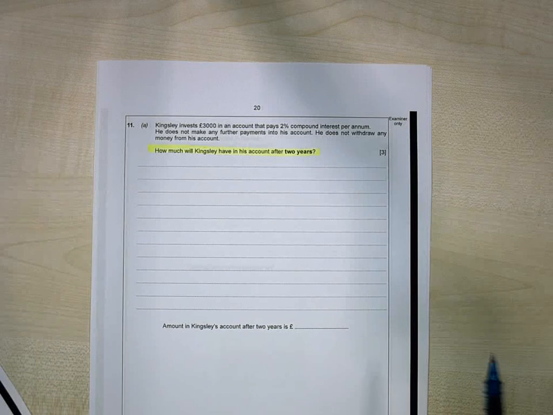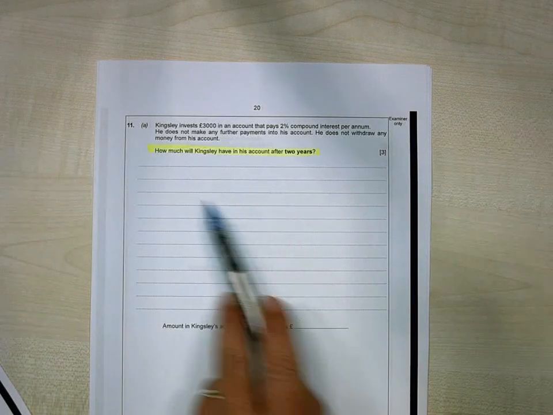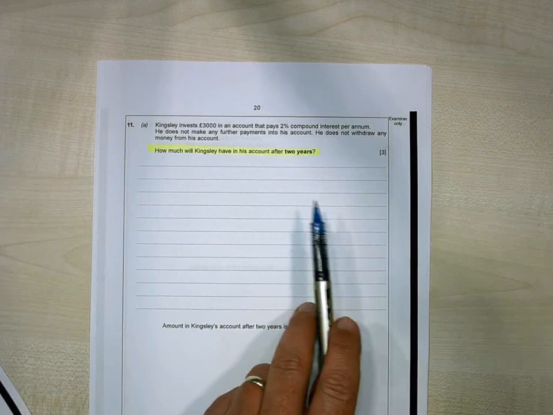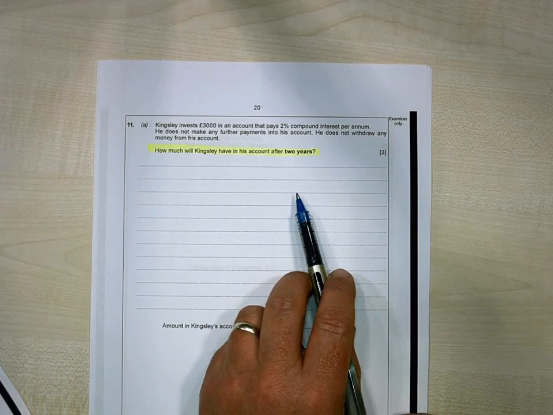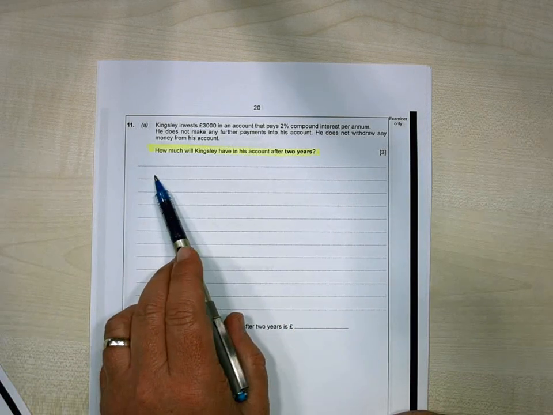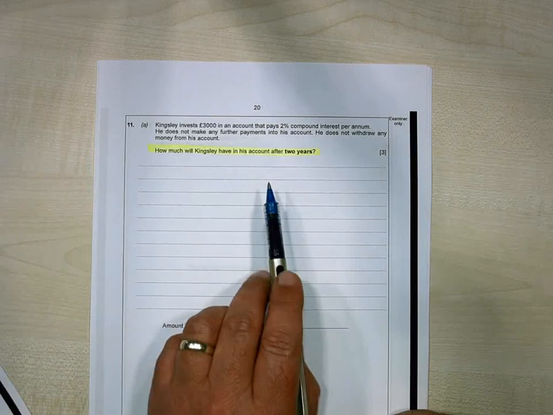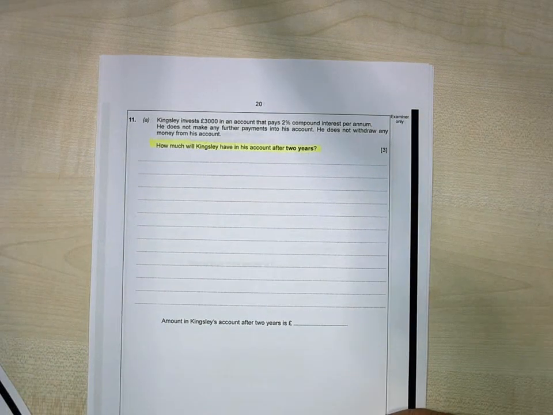So yesterday we did a paper 2 where we were allowed to use a calculator, and we had a line of maths with powers and multipliers that did that for us. When it's on a paper 1, it's a more straightforward thing to do, but it's boring because we've got lots of steps. But we've just got 2 years here.